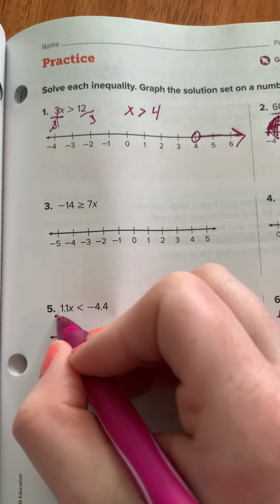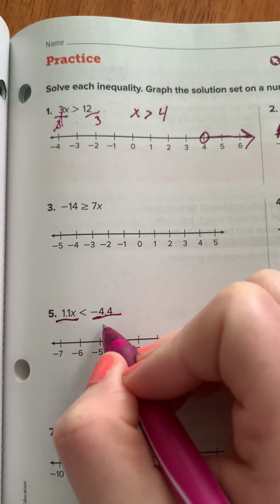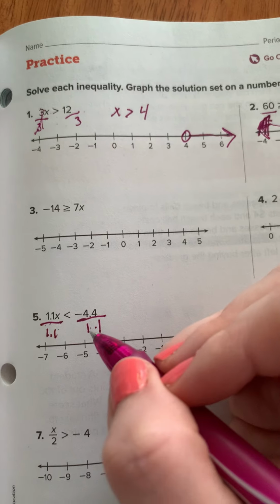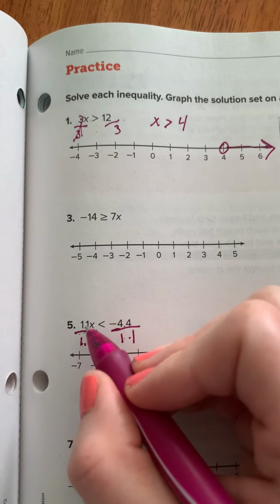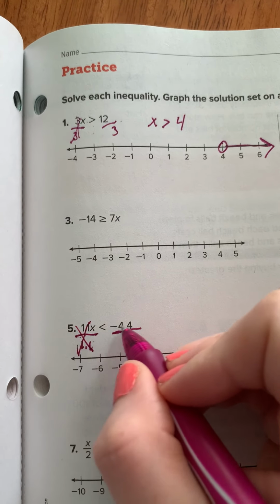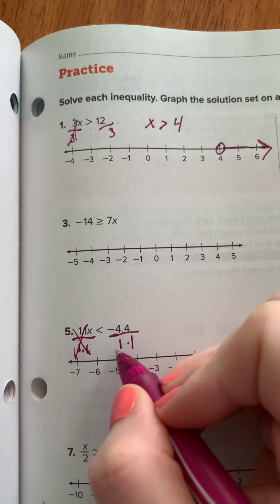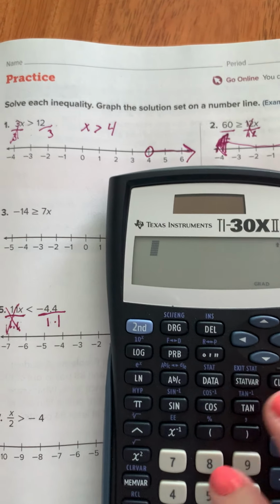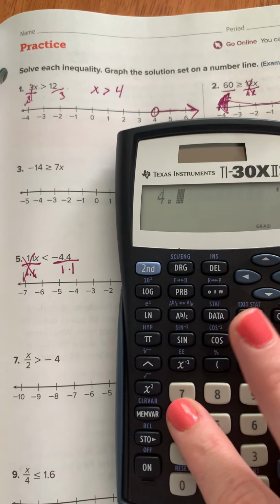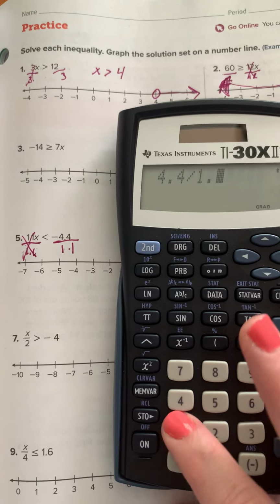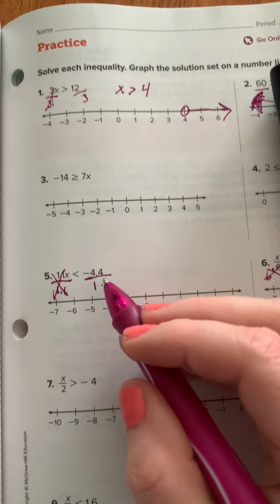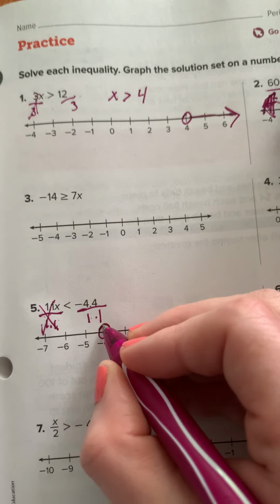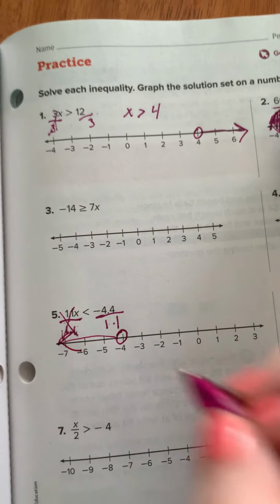Over here with a decimal, we divide by 1.1 on each side. This cancels each other out. It's a negative divided by a positive, so it's going to be a negative, and you can use a calculator. So what's 4.4 divided by 1.1? Well, it's just 4. That's easy, but it's a negative 4 because of that. Okay, so negative 4. Do we fill in the circle? No, and it goes that way. All right, good luck.